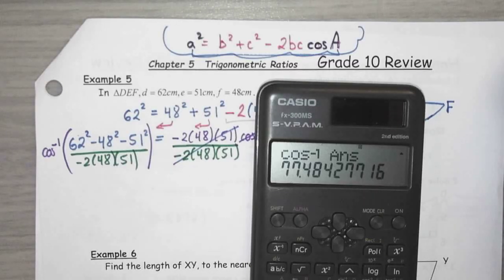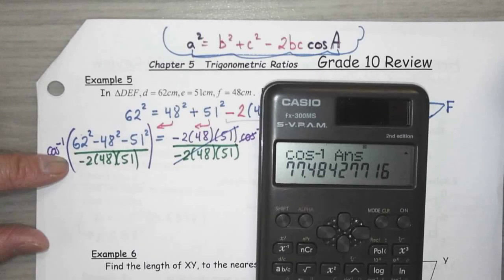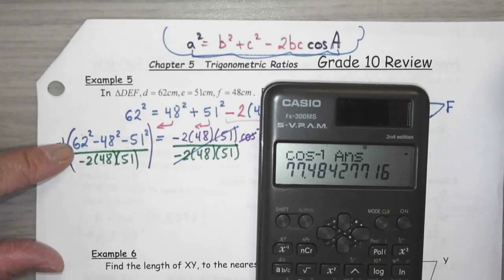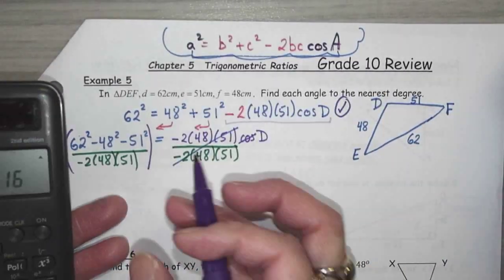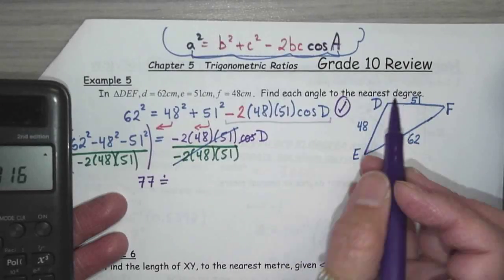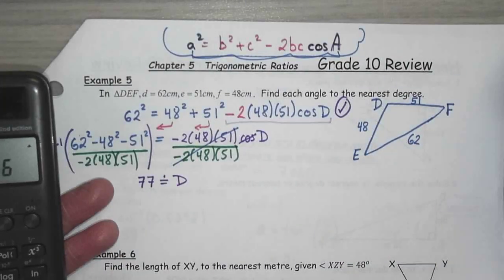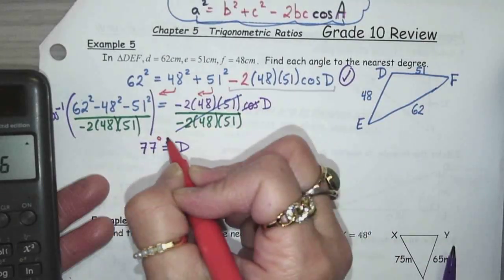If you want to show a step in between, you can, but not the rounding. What you want is whole numbers here, and then you can show that. But you should still get, hopefully, 77 to the nearest degree is D. Oh, and sorry, make sure you put the degree symbol.